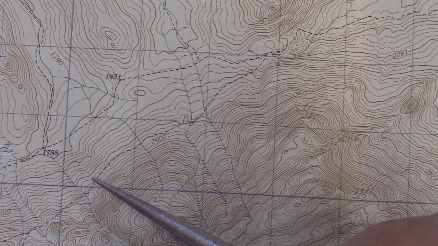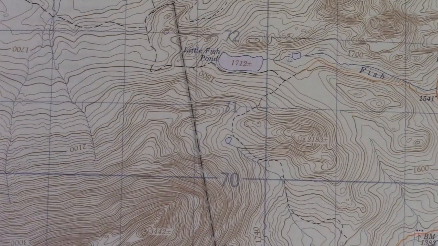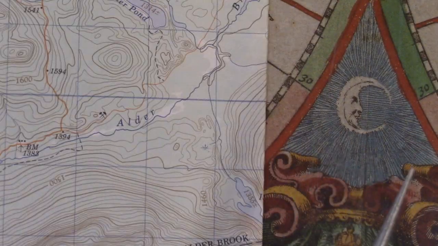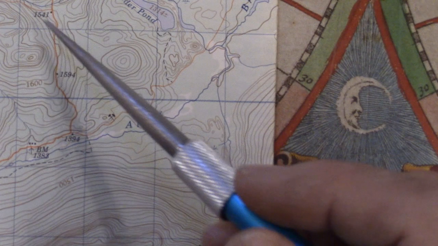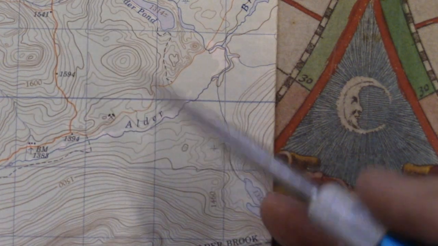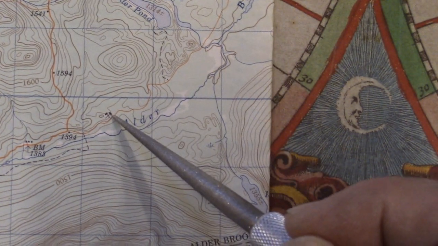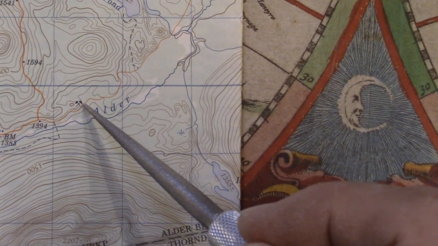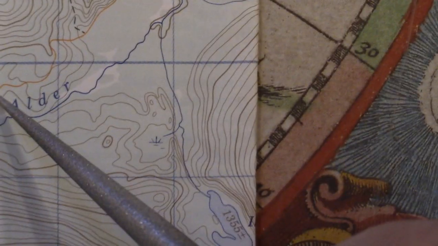Let's see if we can get another symbol on this side of the map. Yes, there is here. This point here, let's see. Got an interesting sign. Let's zoom in again because they're really small.